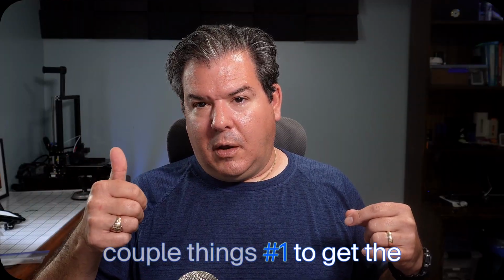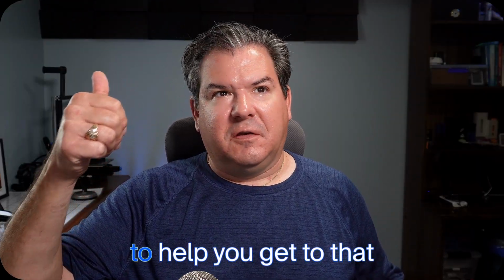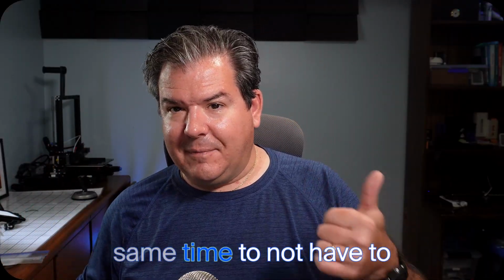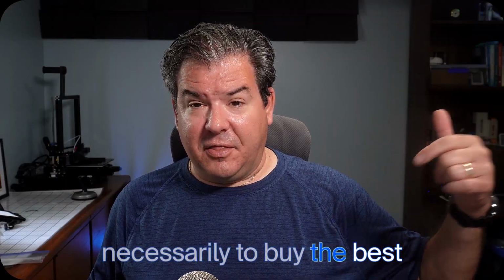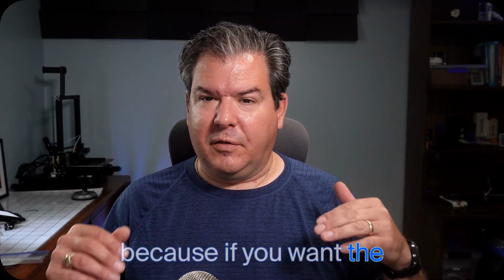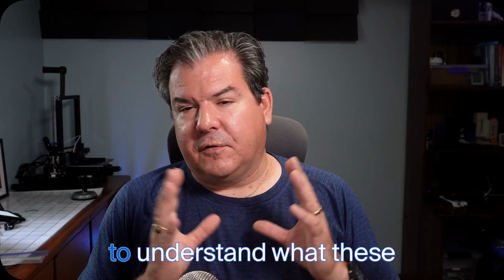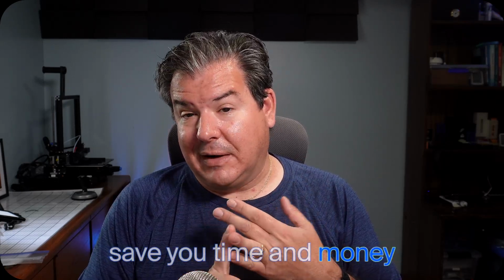Couple things. One, to get the sensor you need the first time, to help you get to that solution quicker, faster, more efficiently. At the same time, to not have to overpay. You don't necessarily need to buy the best performing sensor, because if you want the range you need and all those precision levels, wow, it could be a very expensive sensor. They're available, they're out there, but maybe you don't need it. So understanding what these are for your application will save you time and money.